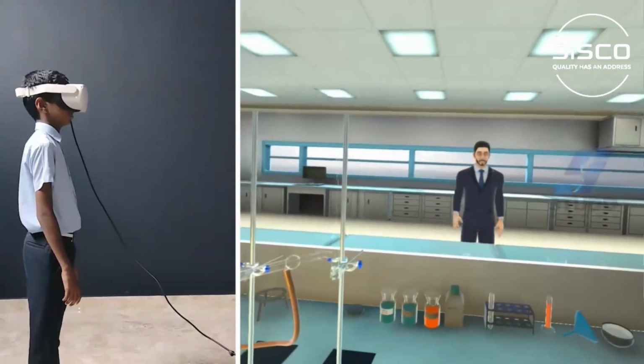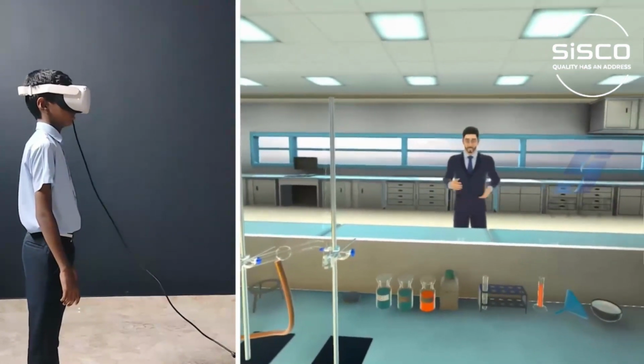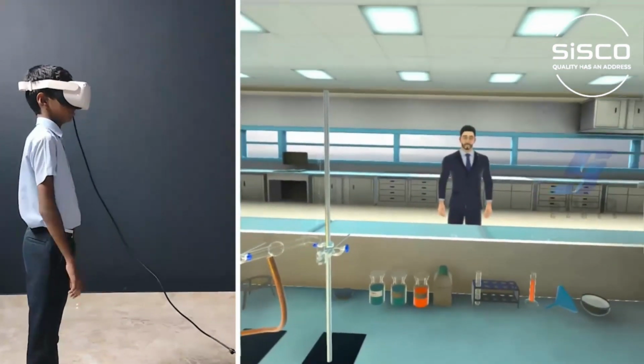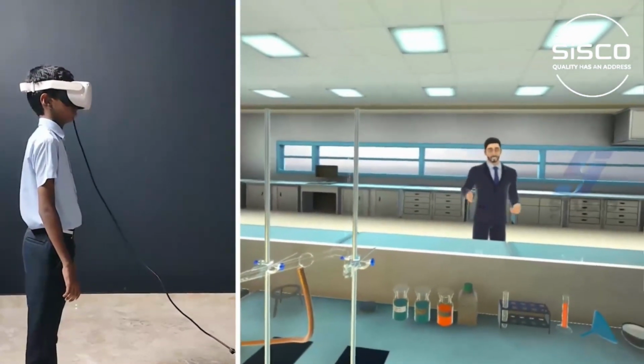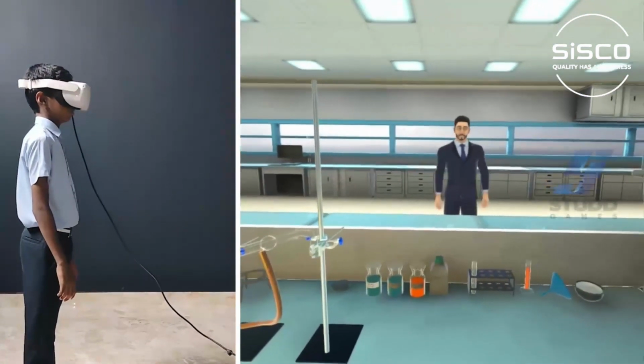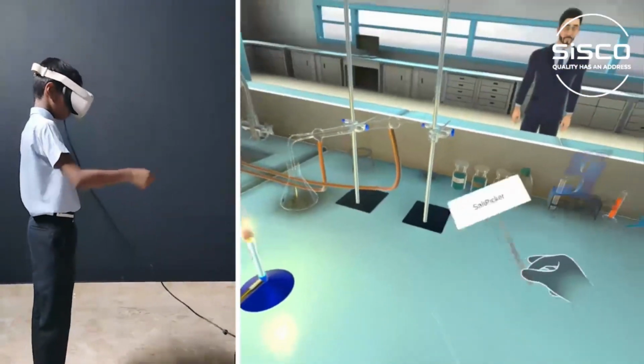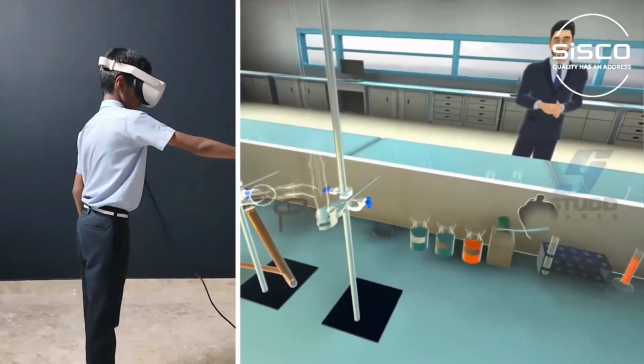Hey, welcome to the VR Chemistry Lab. Let's dive into the experiments. Today, we will be experimenting to make ethanol from ethanol. As the first step, take the salt picker and collect salt granules from the bottle.